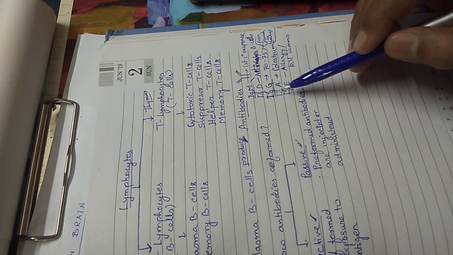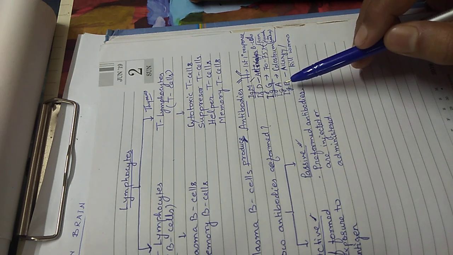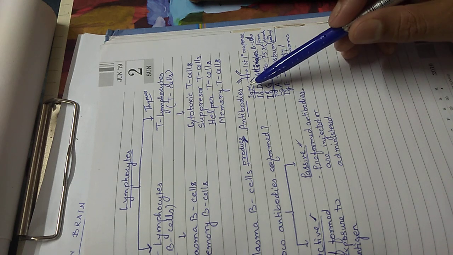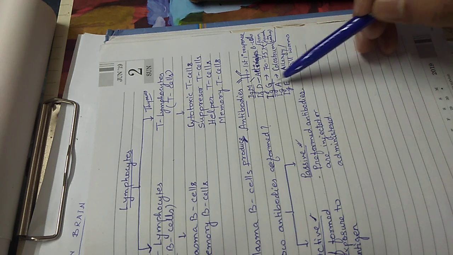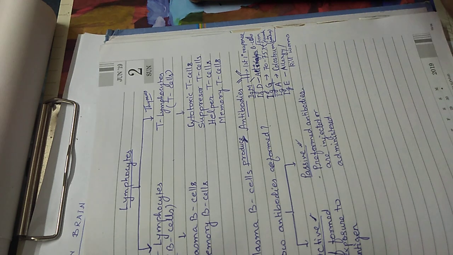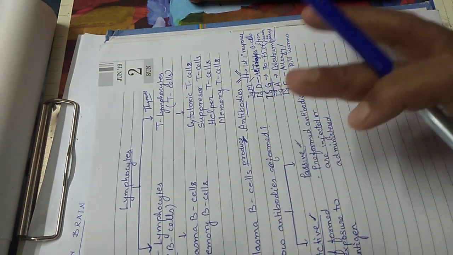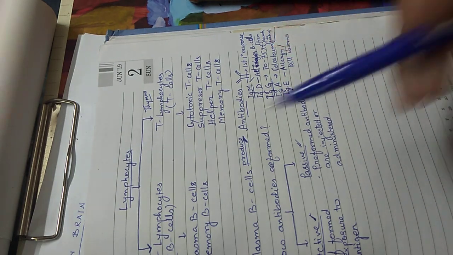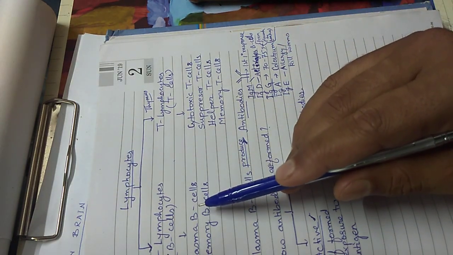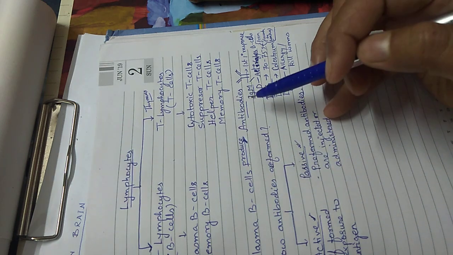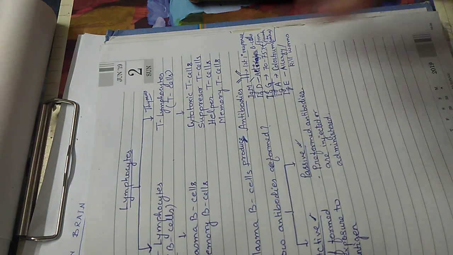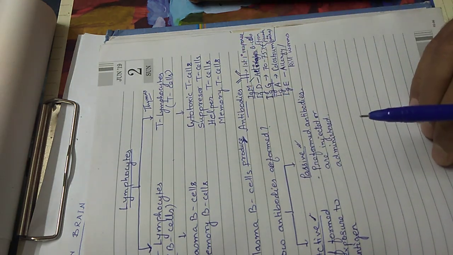However, Ig means immunoglobulin. It's a protein, and depending on the structure of the different peptide chains, we have these 5 groups. So that is how we get the antibody mediated immunity. Plasma cells get activated, and upon getting activated, they produce the antibodies which will combine with the antigen and neutralize the antigen.